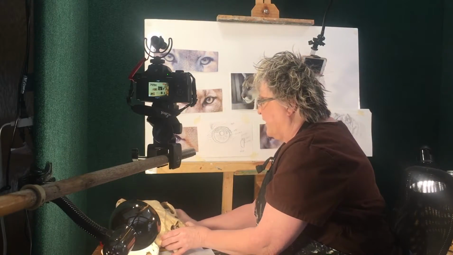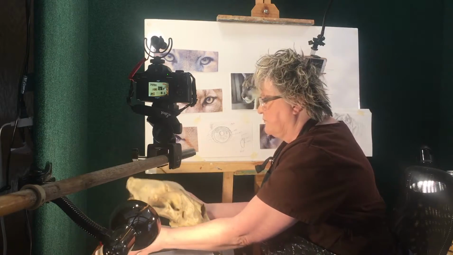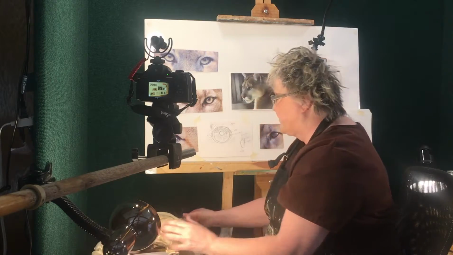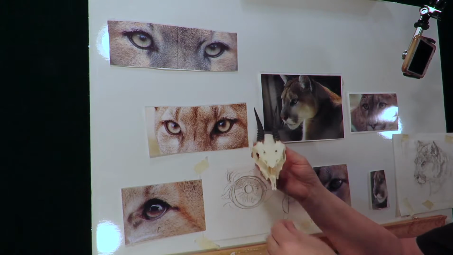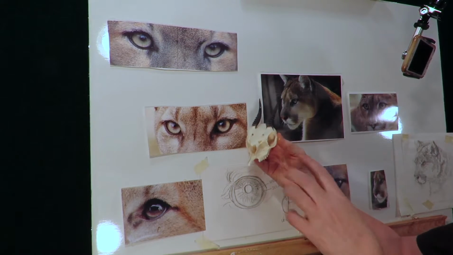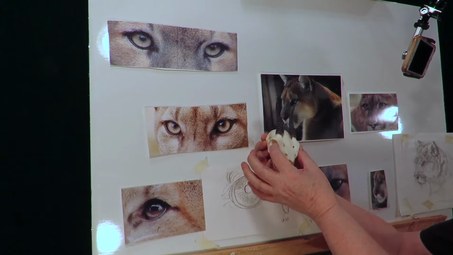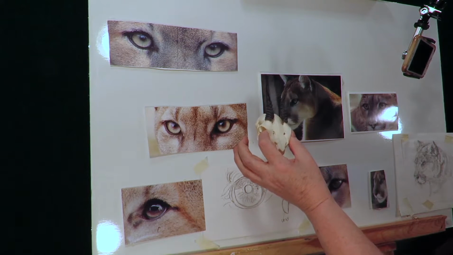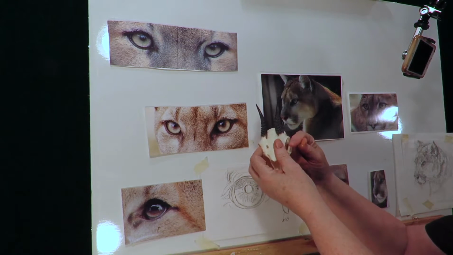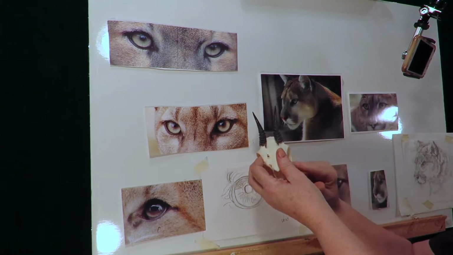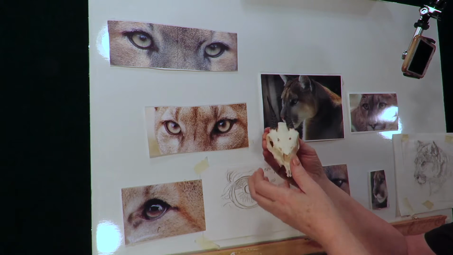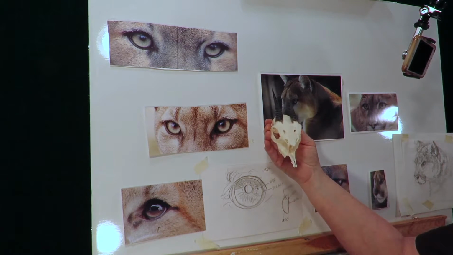So just as an example, here is a prey skull. This happens to be a dik-dik, which is an African antelope that is teeny tiny. And a prey animal's eyes are at the side of its head, and their pupils are elongated this way so that they can see around them and even above, being able to watch for predators.